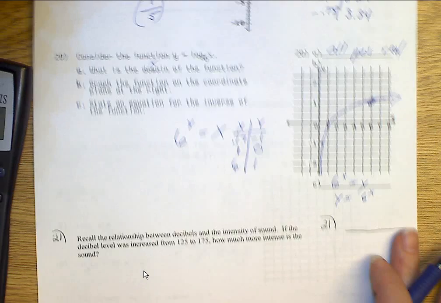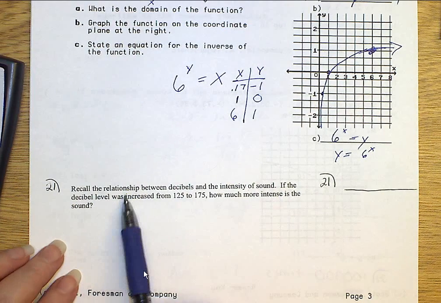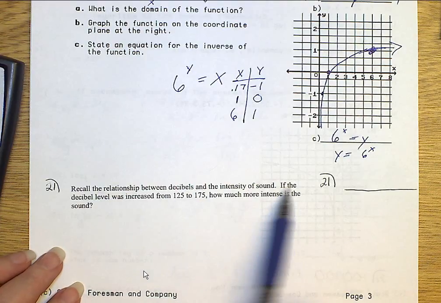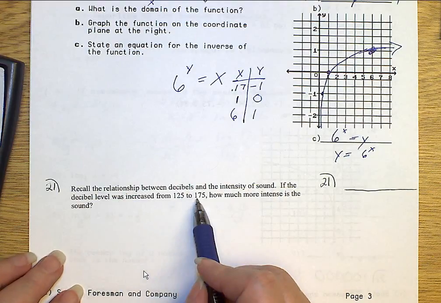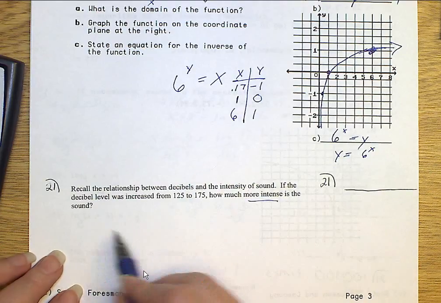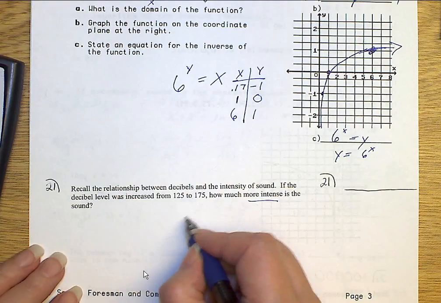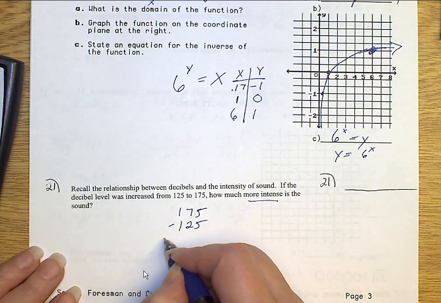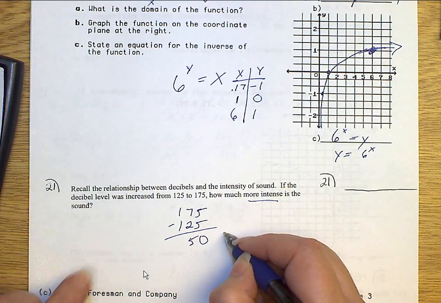Alright, 21, last one. Recall the relationship between decibels and the intensity of sound. If the decibel level was increased from 125 to 175, how much more intense is the sound? So the first thing we have to do is find the difference. So 175 minus 125 gives me 50, and that's 50 decibels.